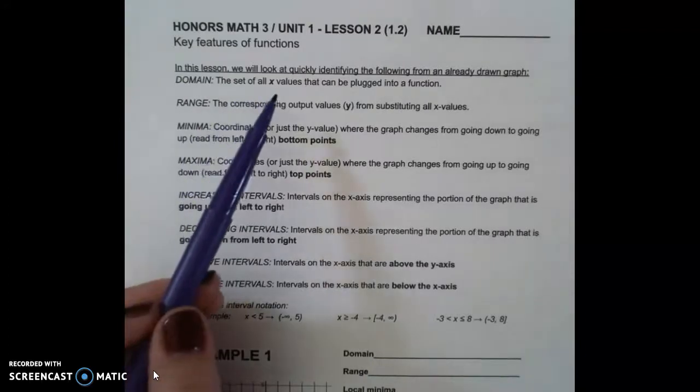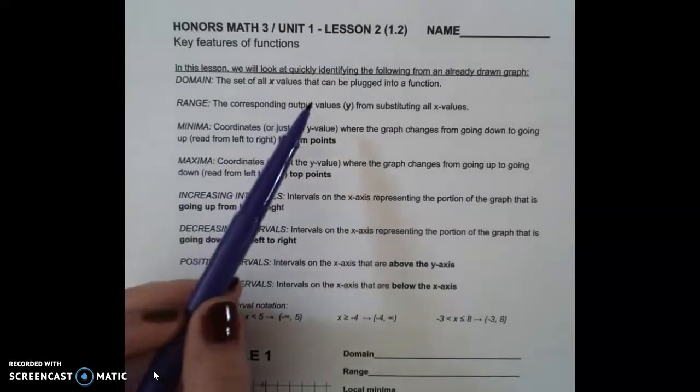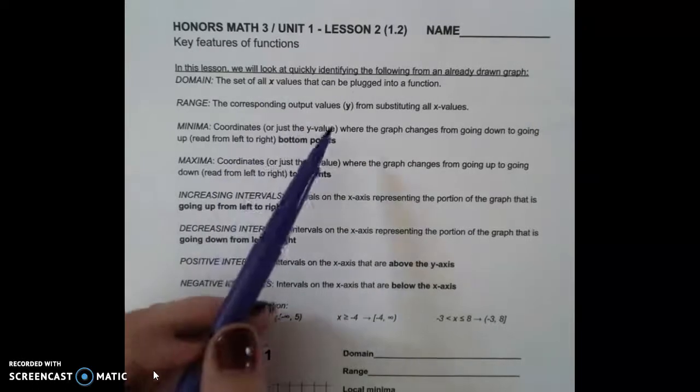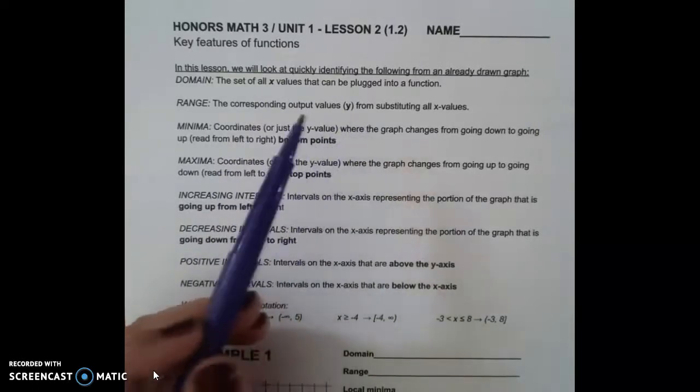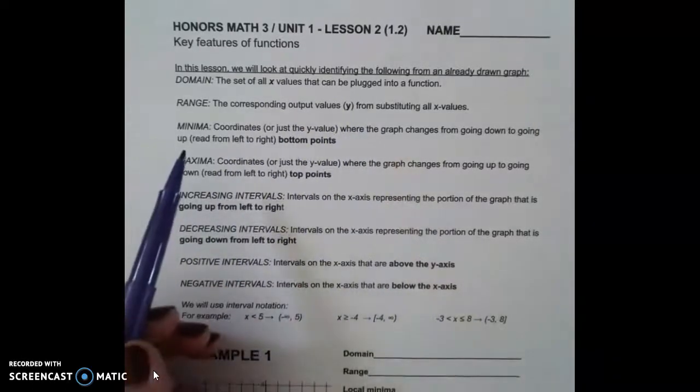Domain is the set of all x values that can be plugged into a function, and your range is your output values, the y values, from substituting in all of your x values.